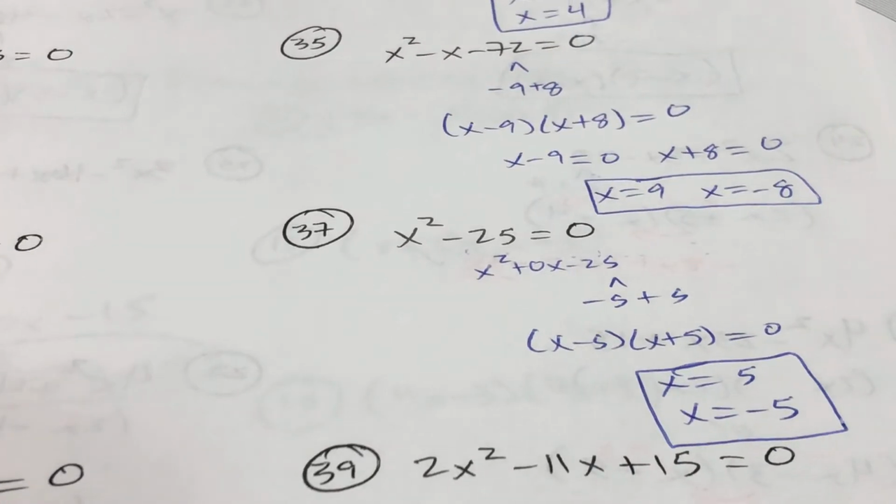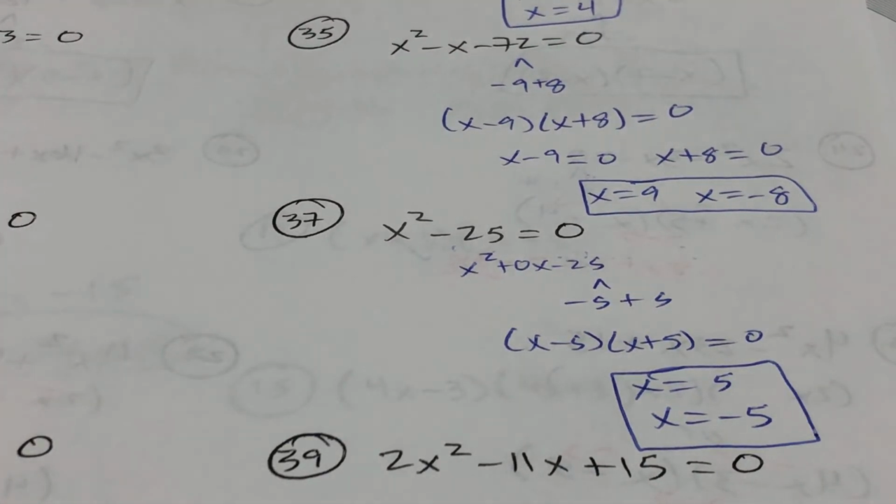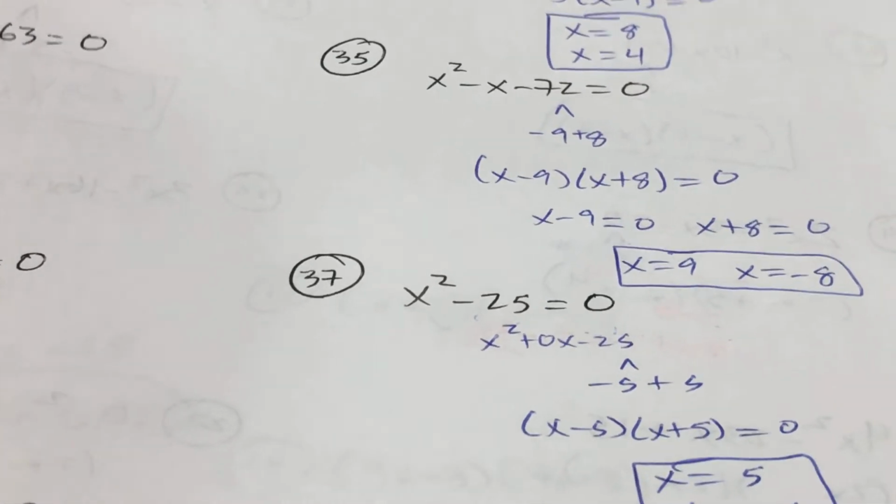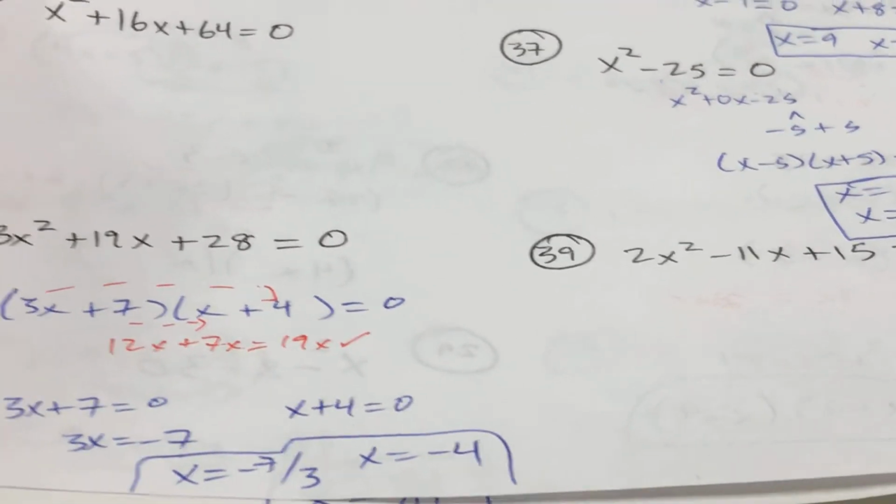Let's talk about 37 here. What multiplies to 25 and differs by 0? A negative 5 and a positive 5. Difference of two perfect squares: just take the square root of both terms. You'll have x plus something, x minus something. You get plus or minus 5. We can also move the 25 over to the other side and take the square root, plus or minus. We will do that soon.